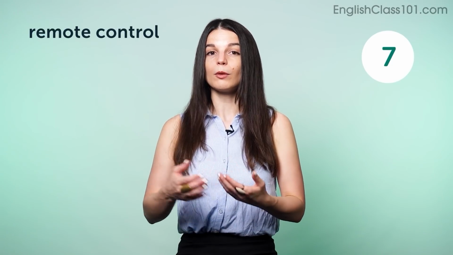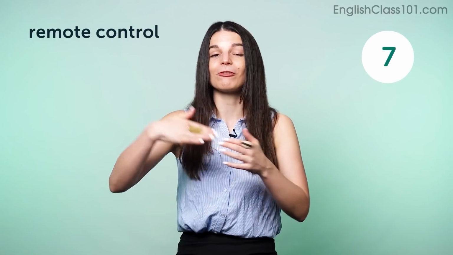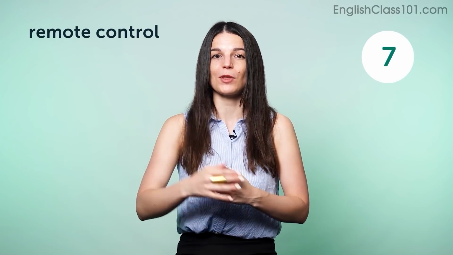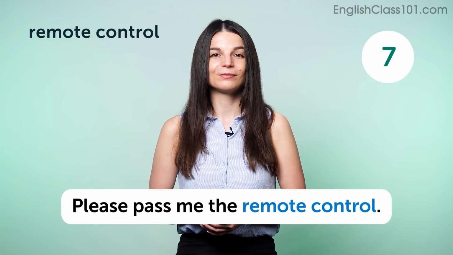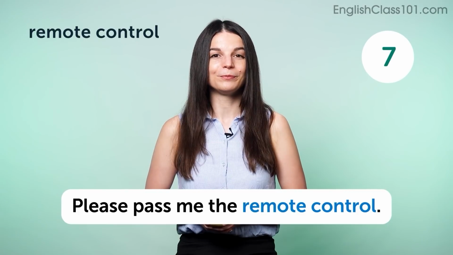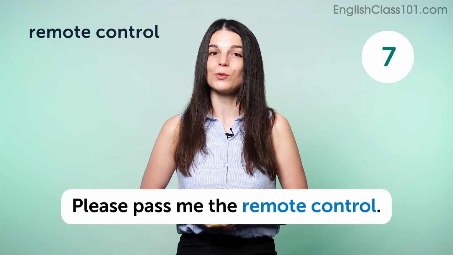Remote control. A remote control is something we can hold in our hands so we can remotely control something else. That means from a distance, we are able to control something like a TV or air conditioner or something like that. Please pass me the remote control.